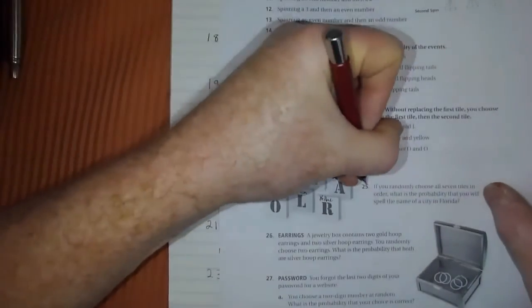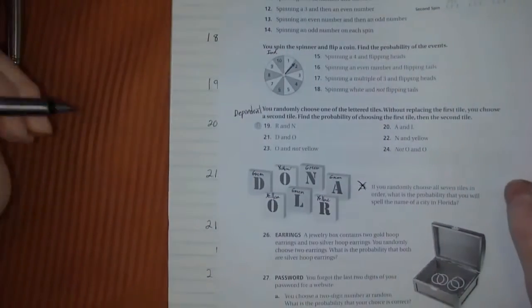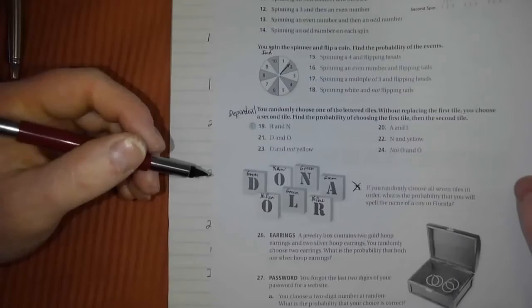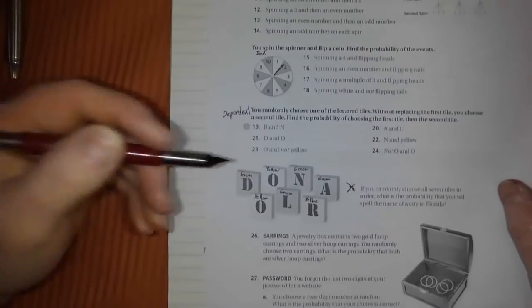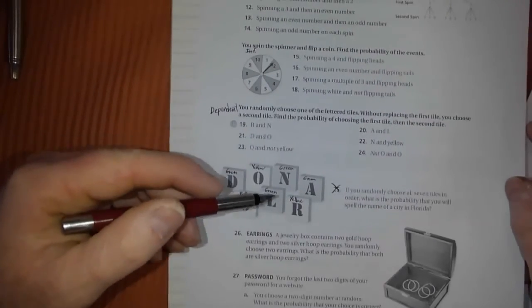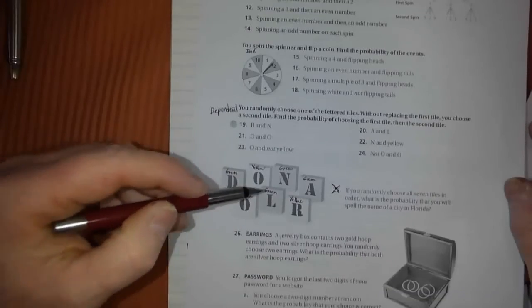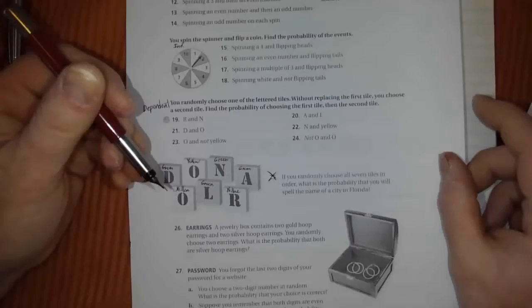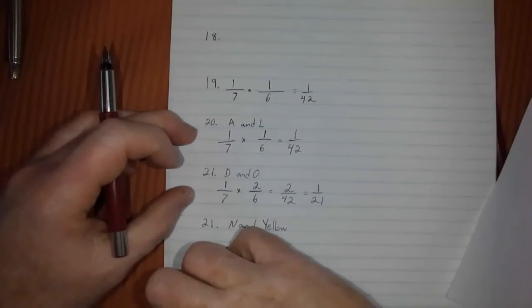This was an old Florida worksheet. I don't want you to do 25. The name of a city in Florida. I don't know enough Florida city names, but I'm suspecting they're going for Orlando. So what would that look like? I will do it for you just so you can see how probability can drastically change when you're given a large number.